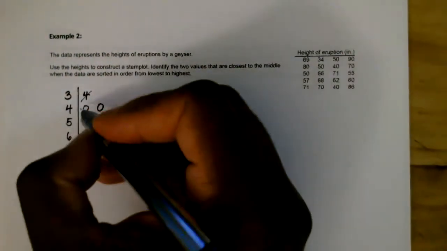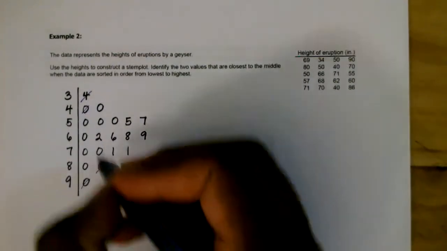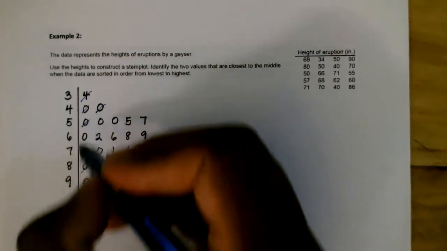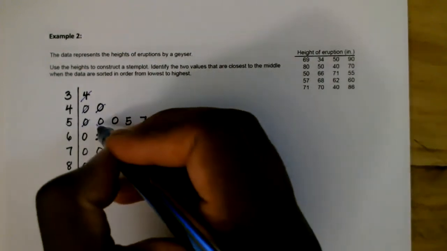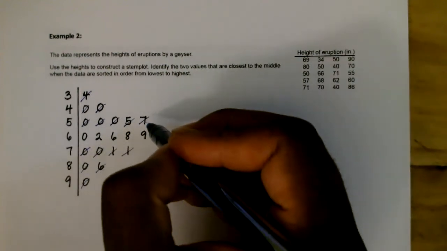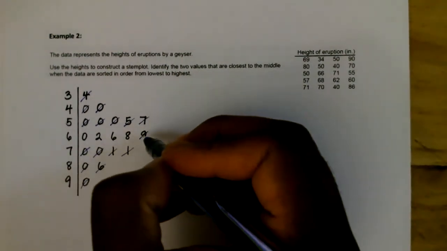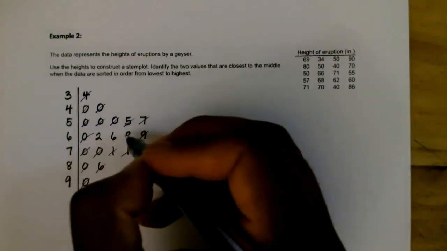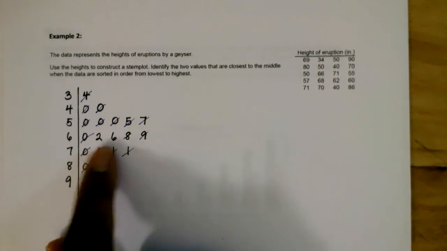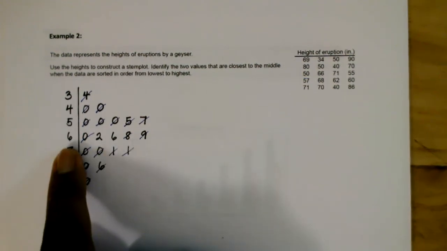So if I do this, if I cross out the 4 and the 0, this 0 and this 6, this 0 and that 0, 0 and this 1, that 0 and 1, the 0 and this 0, this 5 and this 0, the 7 and this 9, the 0 and the 8. Notice the two middle numbers are right here. The 2 and the 6, those are my stems. So, and they're both in the 60s.